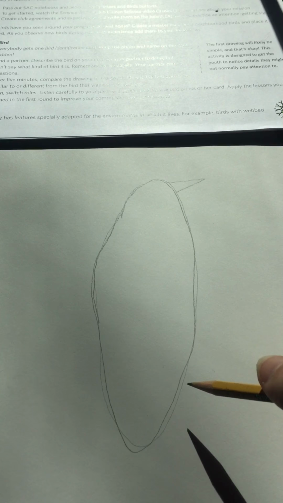Find a partner. Describe the bird on your card for your partner to draw, but don't say what kind of bird it is. Remember to use details. Your partner can ask questions. After 5 minutes, compare the drawing to your photo. How is the bird you drew similar to or different from the bird that was described to you? Then switch roles. Listen carefully to your partner's details to draw the bird on his or her card. Apply the lessons you learned in the first round to improve your communication in the second.